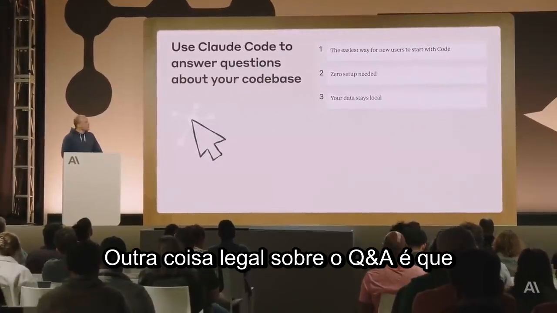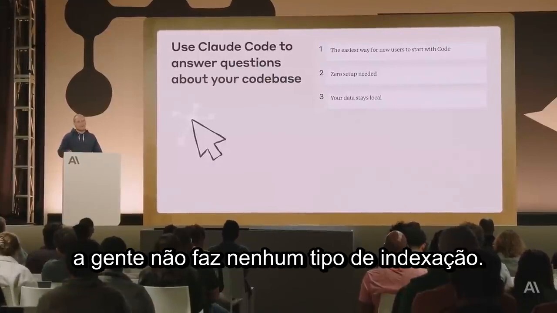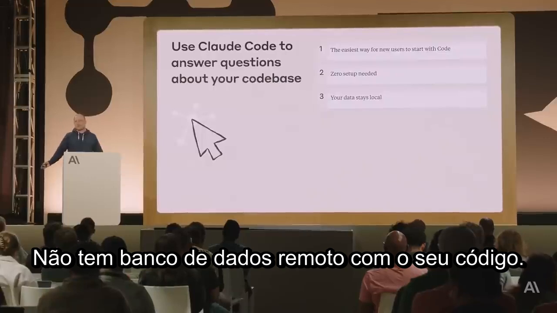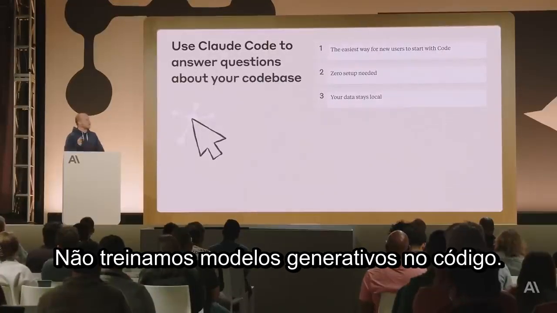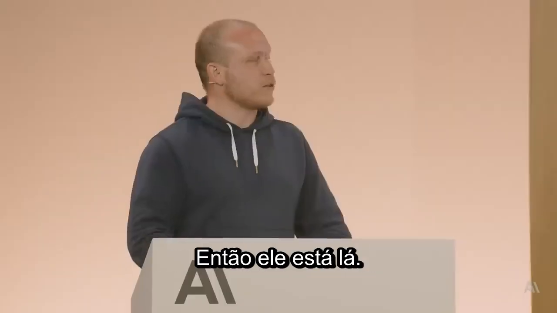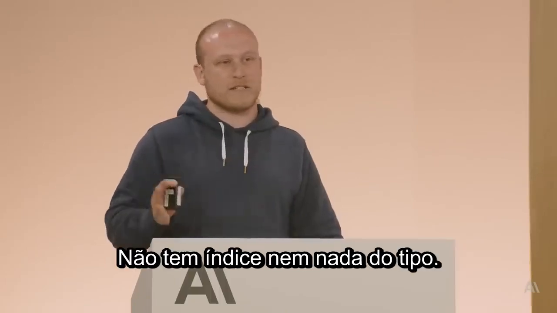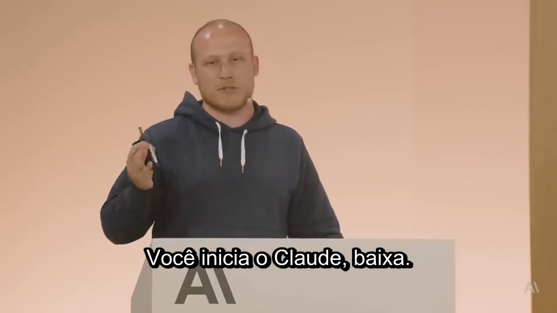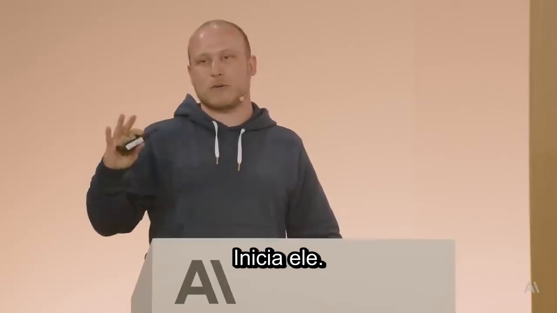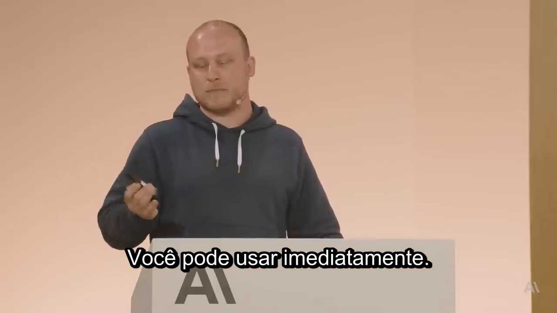What's also kind of cool about Q&A is we don't do any sort of indexing. So there's no remote database with your code. We don't upload it anywhere. Your code stays local. We do not train generative models on the code. So it's there, you control it, there's no indices or anything like this. And what that means is also there's no setup. So you start Claude, you download it, you start it, there's no indexing, you don't have to wait, you can just use it right away.